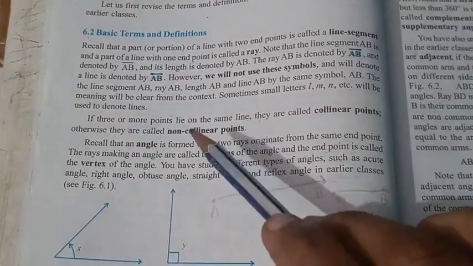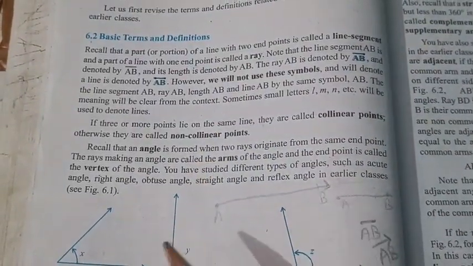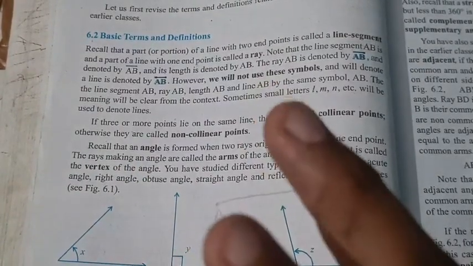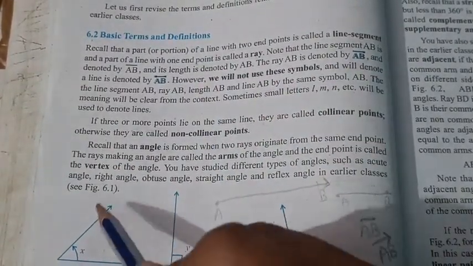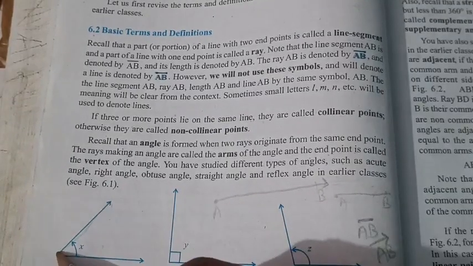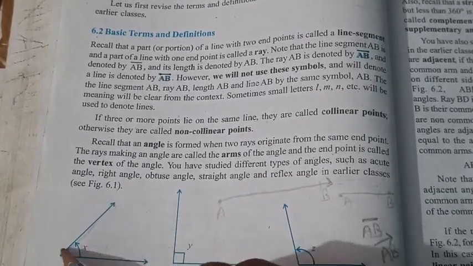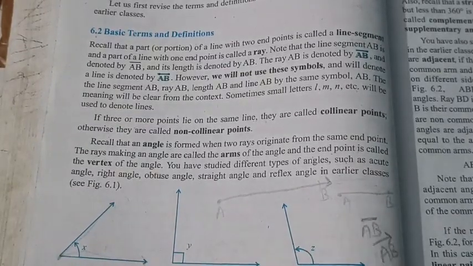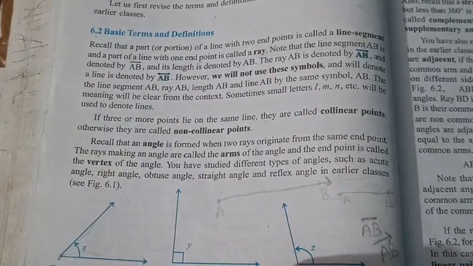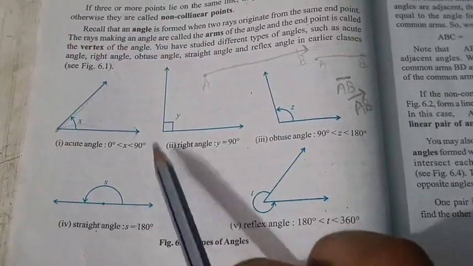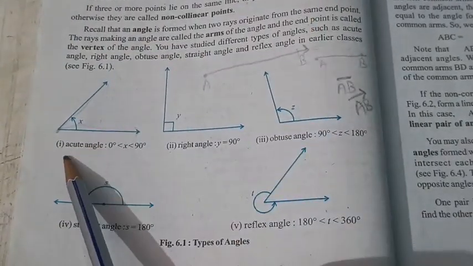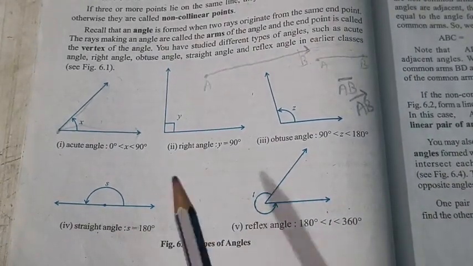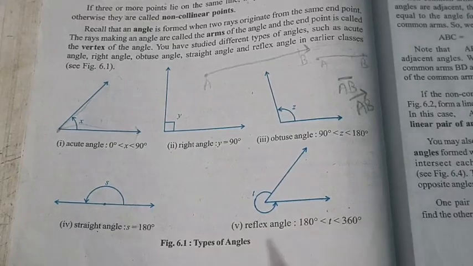Why have we studied the ray? There is a use of ray. For making an angle, we have to join two rays, not two lines. Here is one ray and this is the second ray. When the two rays join at a fixed point, it becomes an angle. It has two arms and a single vertex. Here are some types of angles, which I will tell you again in the chapters ahead, but here it is only for the basics.